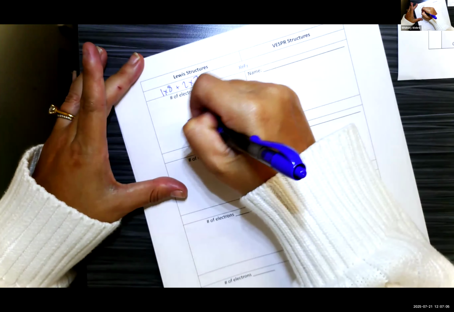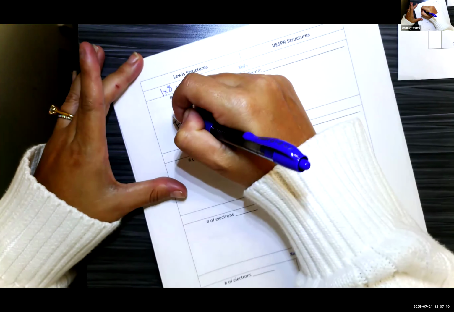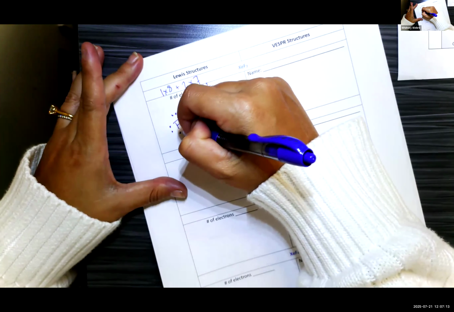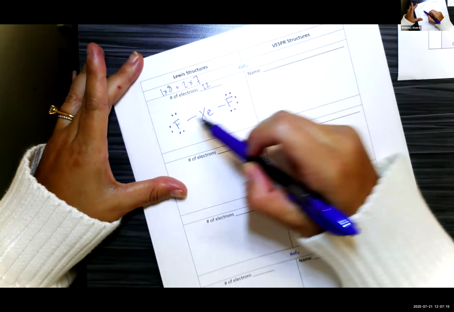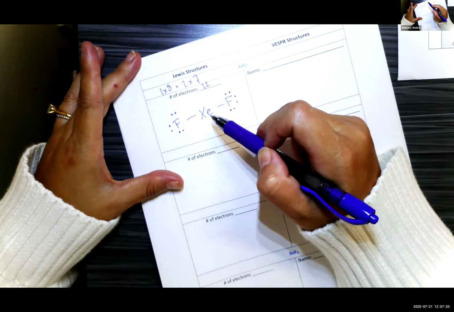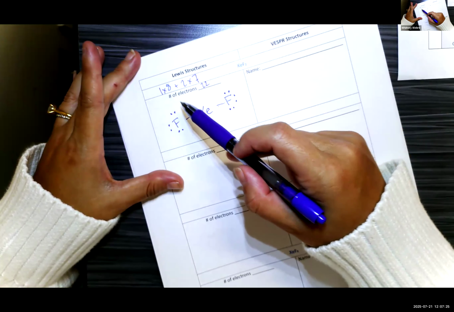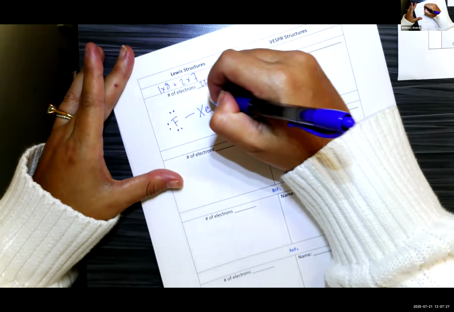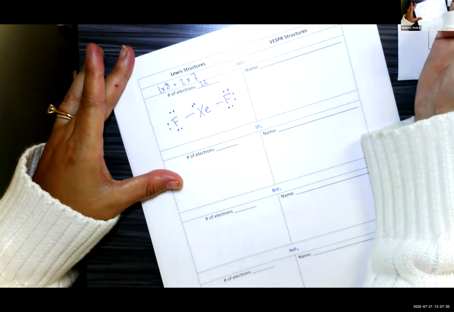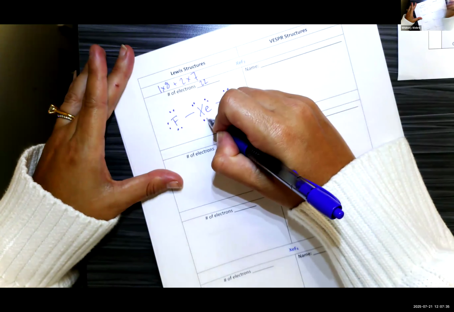So I'll do F, F. 2, 4, 6, 8, 10, 12, 14, 16. So this one's missing more than just 4. 18, 20, 22. So yes, this one has a lot of lone pairs, but they all have to go on the center atom.